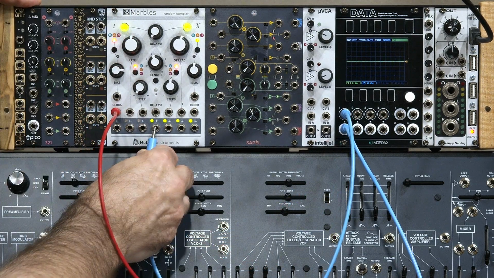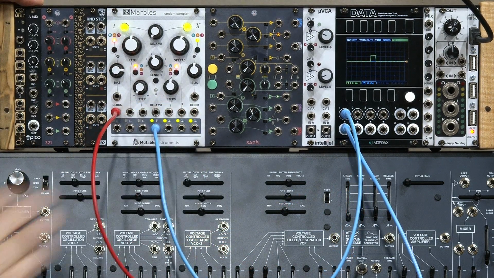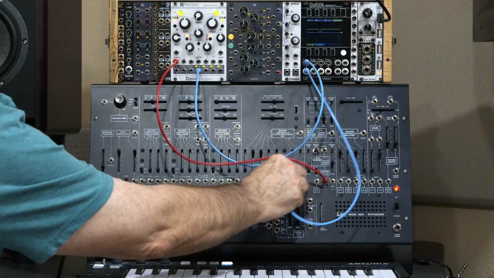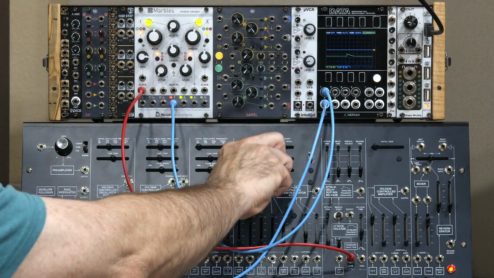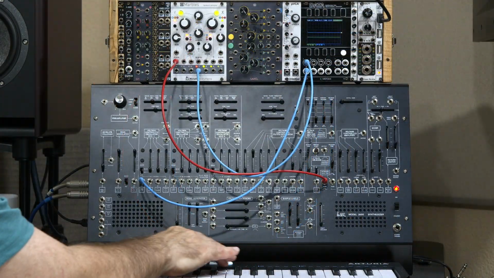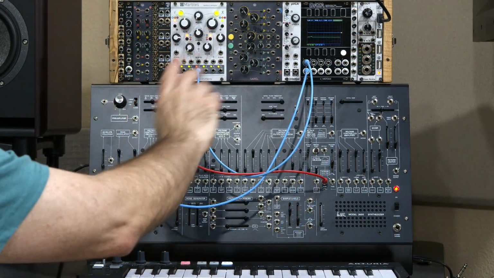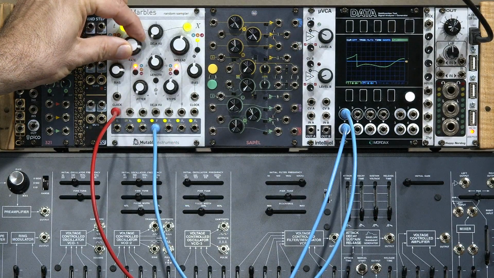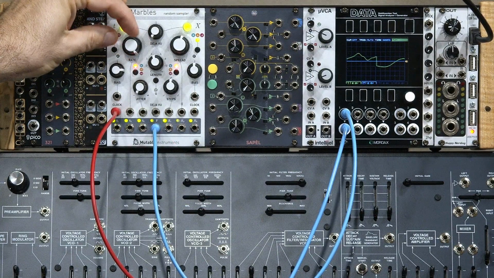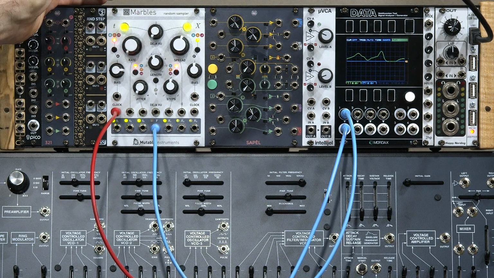Marbles also has a smooth output, the Y, which follows the clock rate. I'll go ahead and have it control pitch again. I'll turn on my second oscillator, turn on my filter, get rid of the resonance, and you'll hear that it's basically just a smooth random voltage that goes up and down. And again, that follows the rate. I'll go ahead and multiply the clock for faster, or divide my clock for slower.